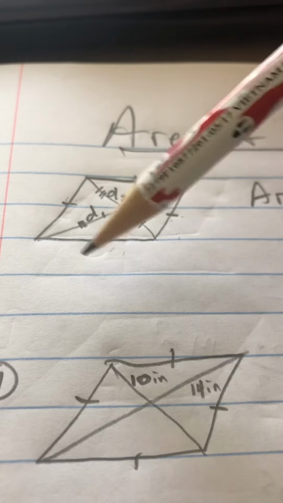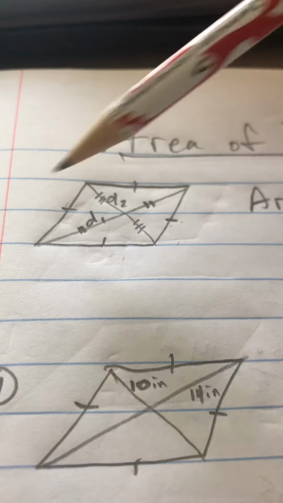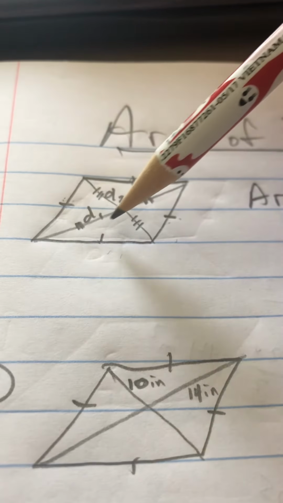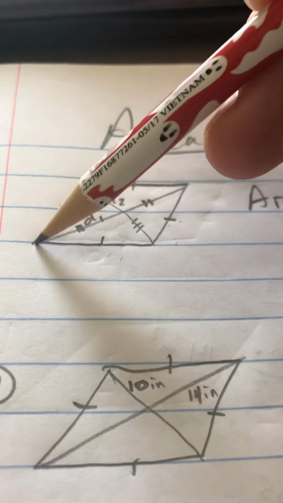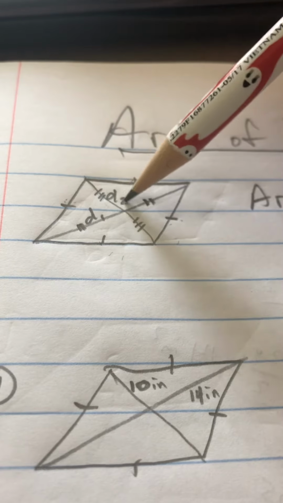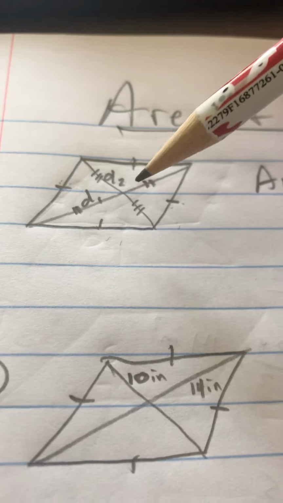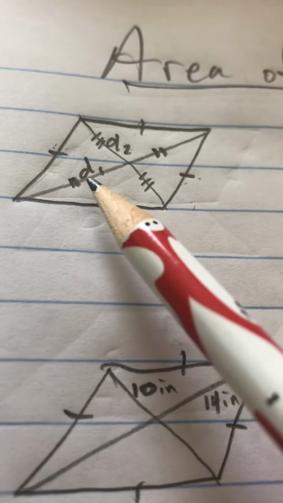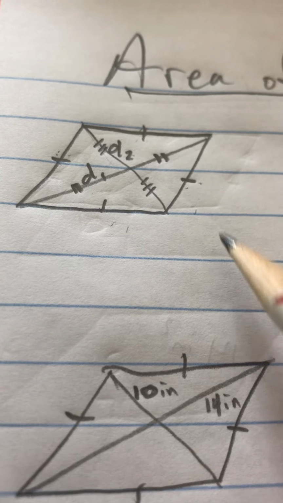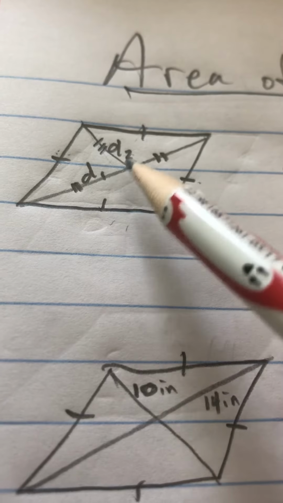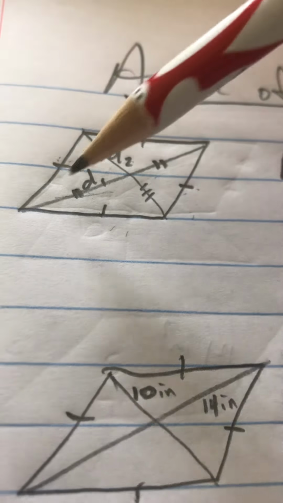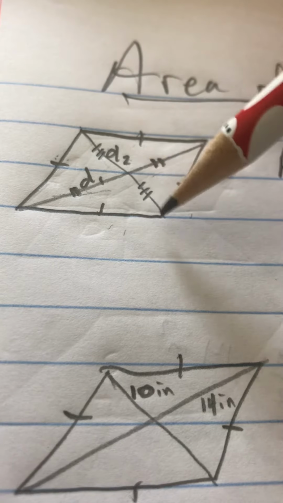So we're not going to use the outside sides of the rhombus. We're going to use the diagonals. From this point to the opposite point is one diagonal, diagonal 1, D1, and the other one is diagonal 2, D2. Something very important: when you have diagonals, they are cut in half. So this section is equal to this section, and this section is equal to this section.